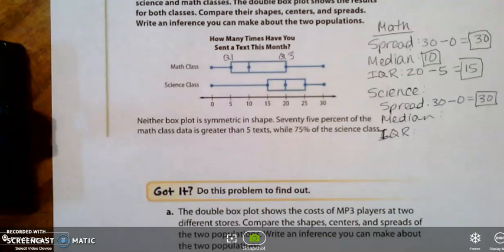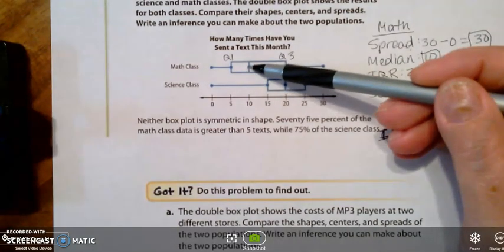Now I want you to find the median. Look back at where the median was for the math class and figure it out for the science. So, median for math is right here. It's in that box.